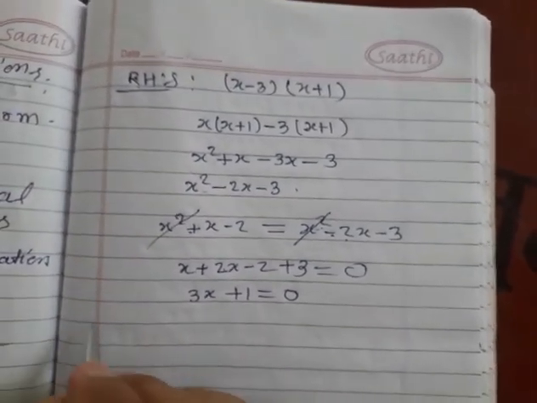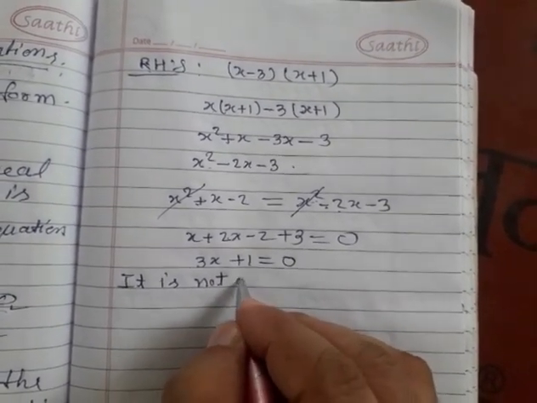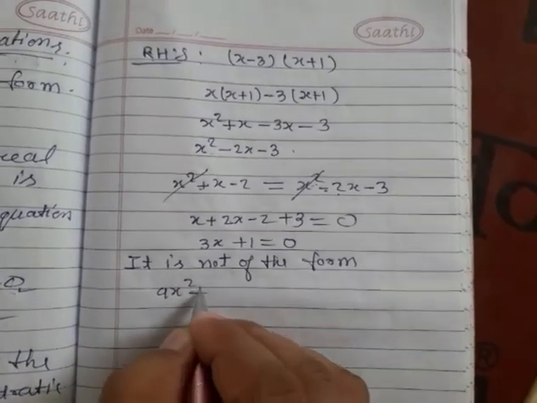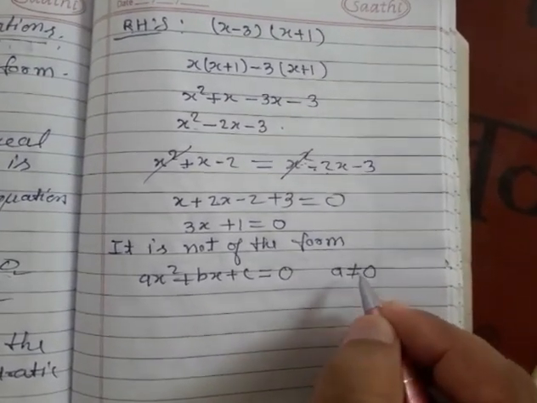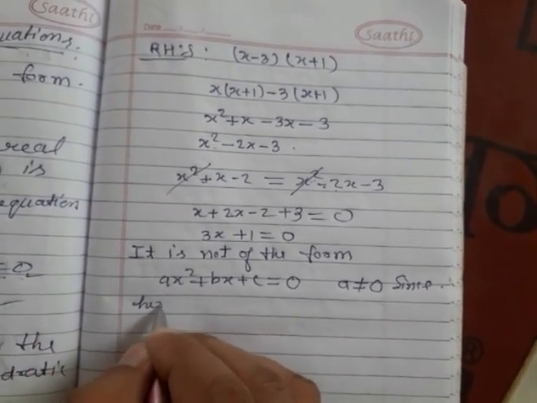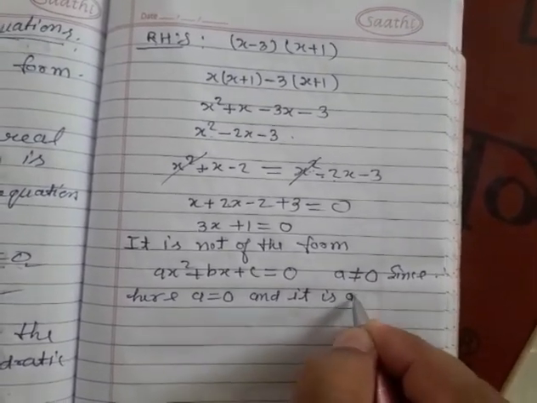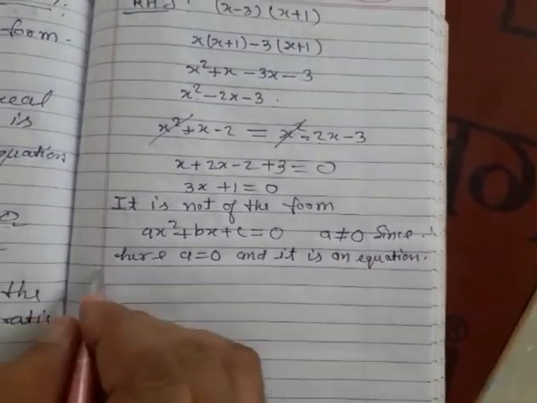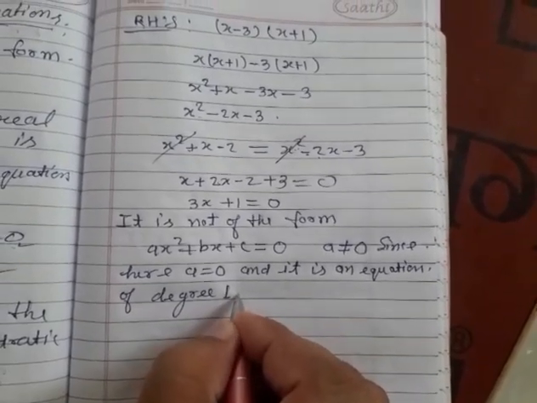So this one is right: it is not of the form ax square plus bx plus c is equal to 0 with a not equal to 0, since here a is equal to 0 and it is an equation of degree 1, but a quadratic equation has degree 2.